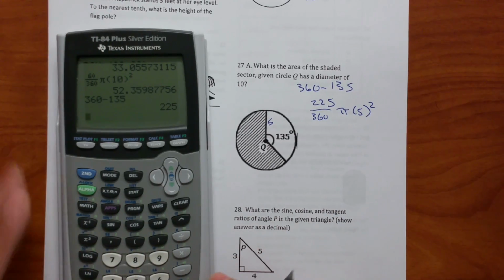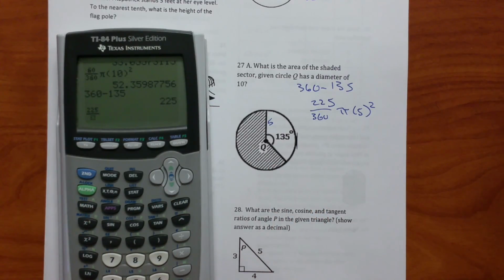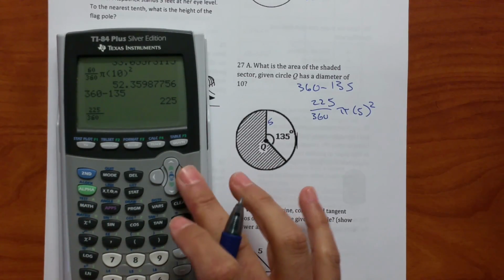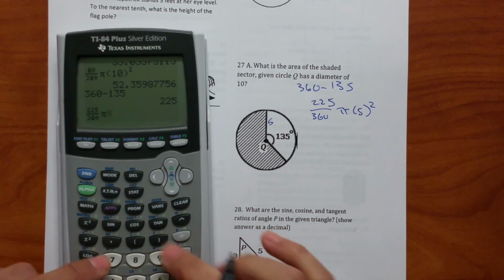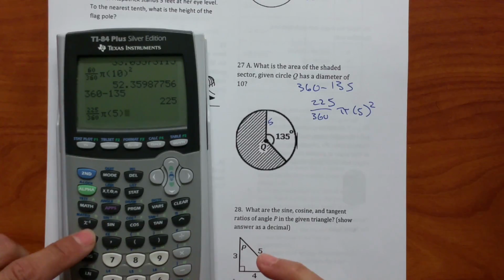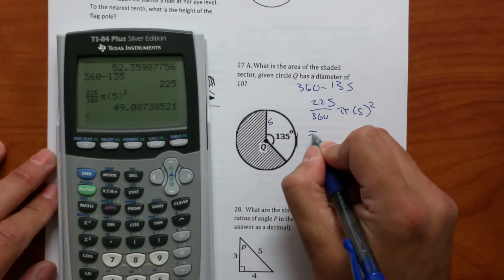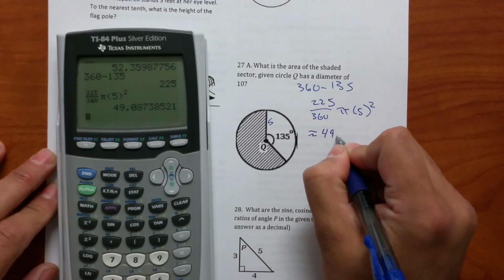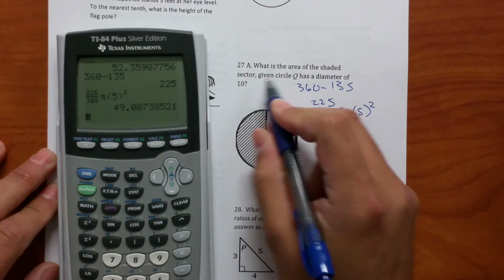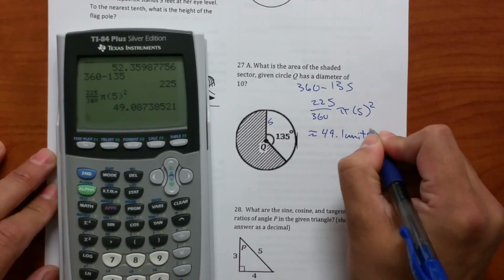So let's see, I have 225 divided by 360 pi 5 squared, which is going to give me an area of about 49.1, and it doesn't say units, so I'm going to say units squared.